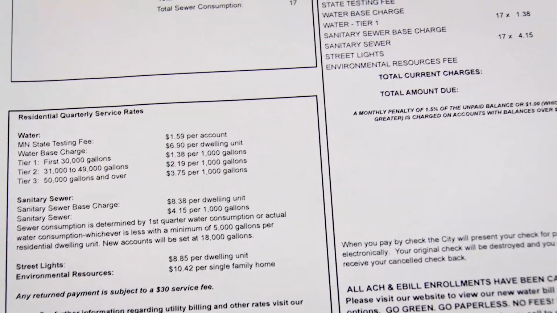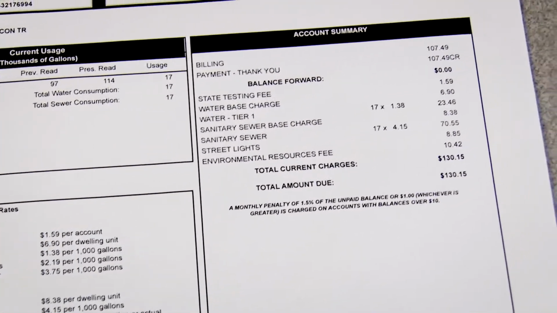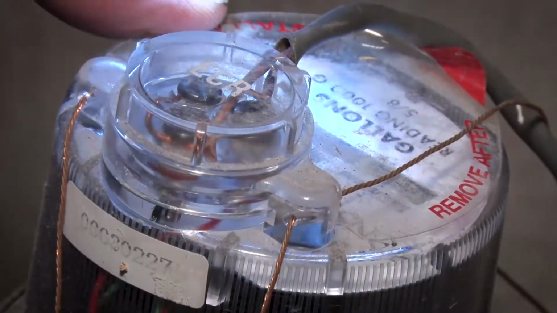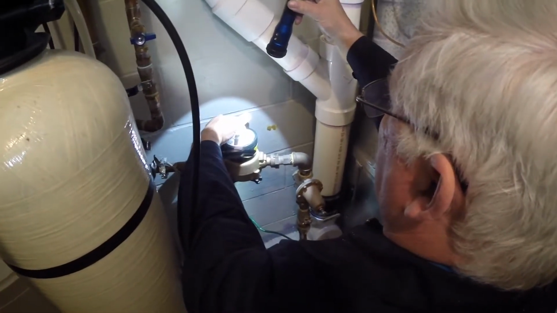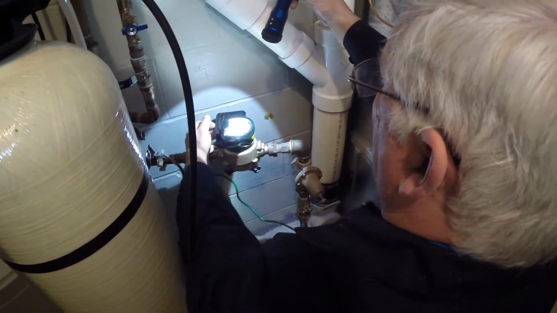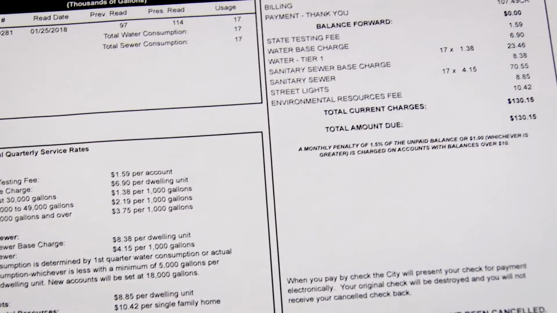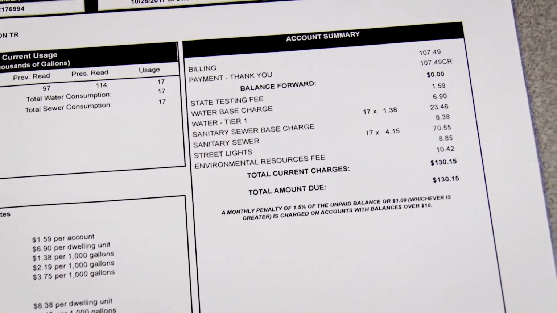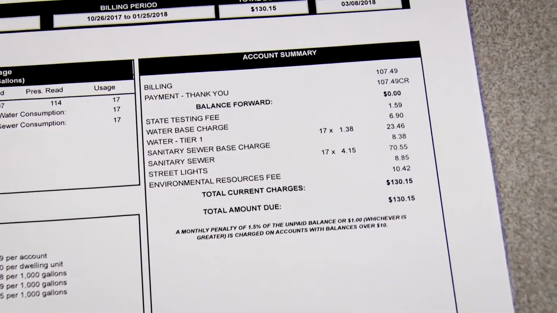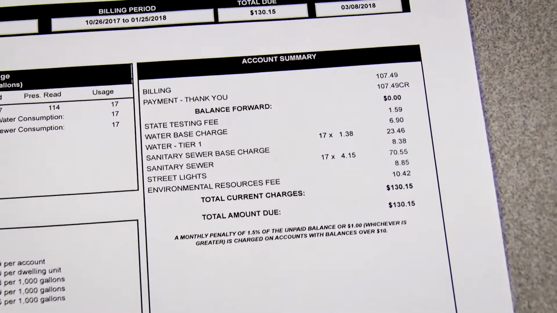Check the water usage on your bill compared to the reading on your meter. For new radio read meters, you will need to shine a flashlight directly on top of the meter to turn on the display. If the numbers on your meter are equal to or greater than the reading on your bill, that means your bill is accurate and it's time to start looking for plumbing issues within your home.